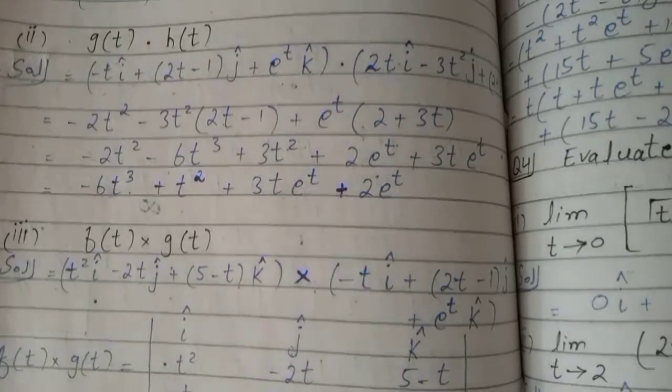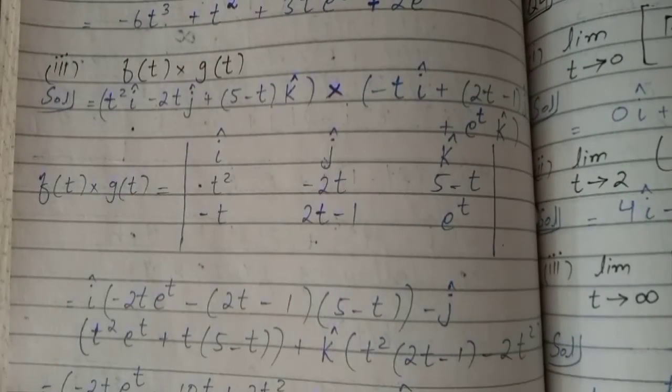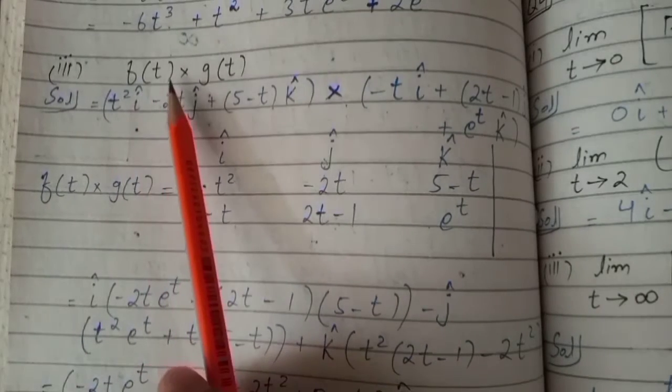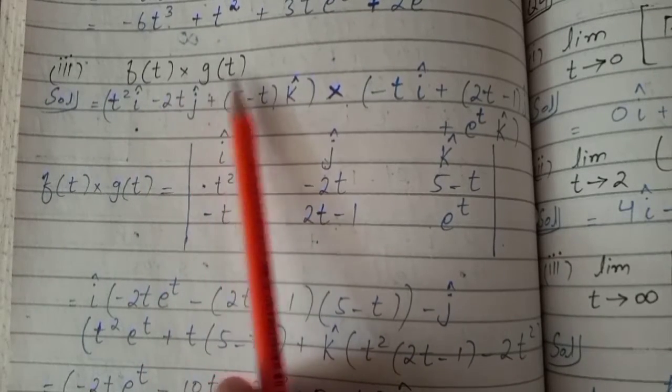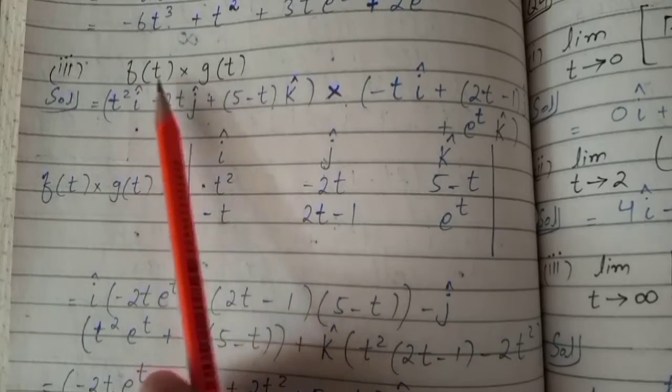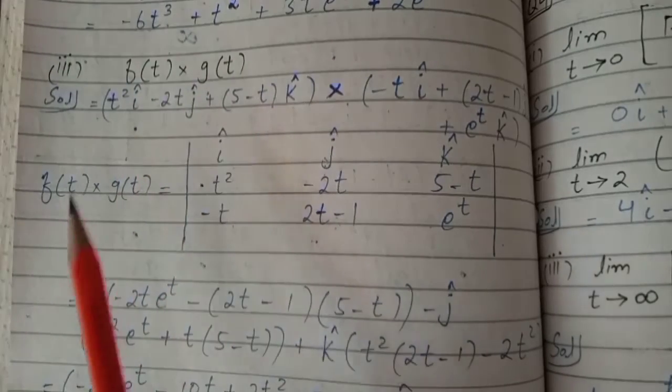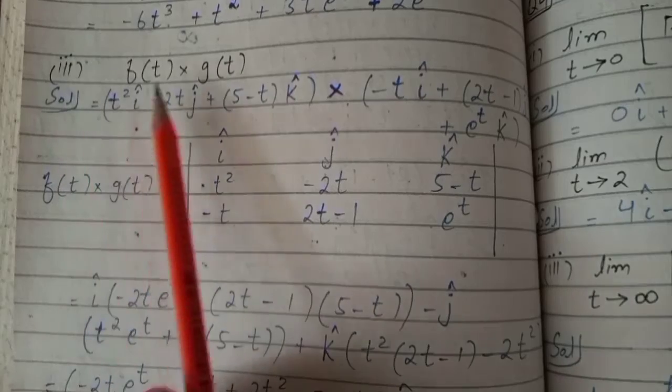Now we come to the third part of question number 3. In the third part, there is f of t cross product g of t. There is a cross product between f of t and g of t. We come to the solution of this part.